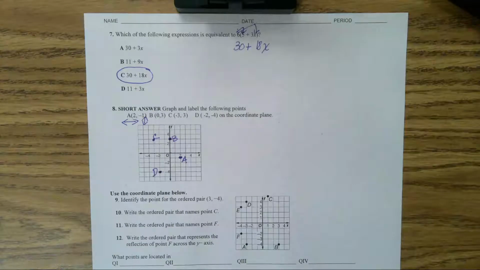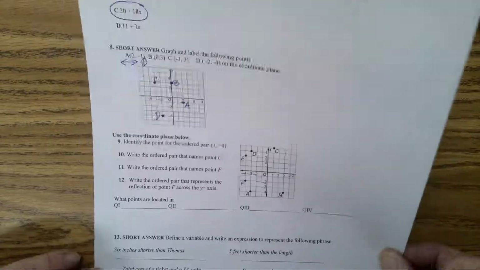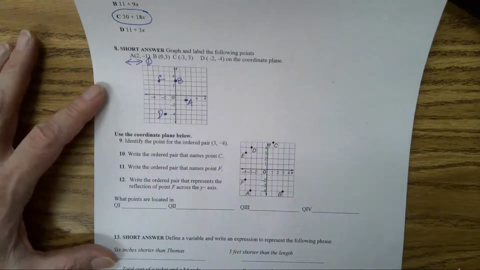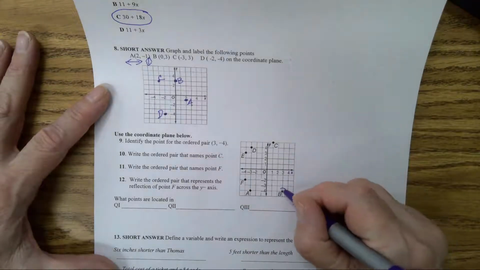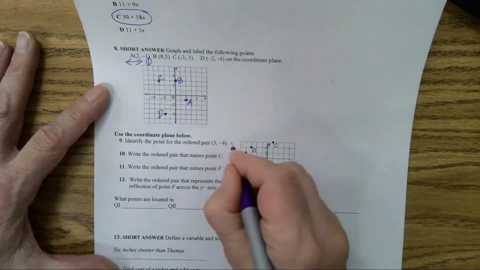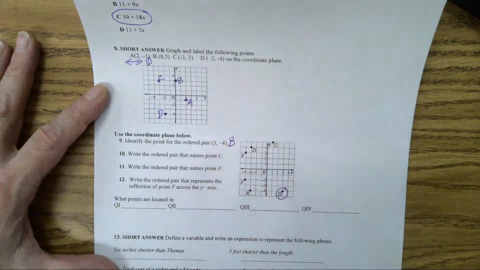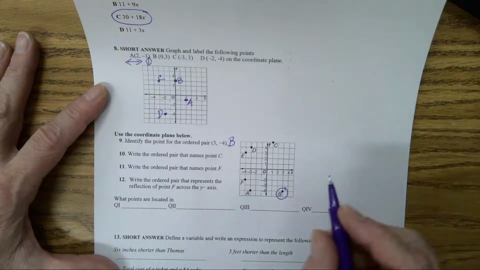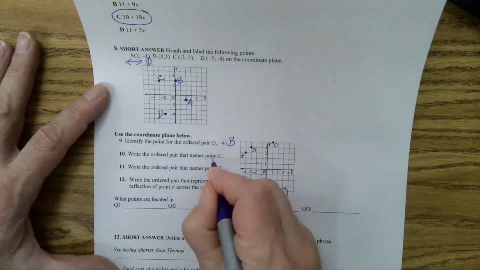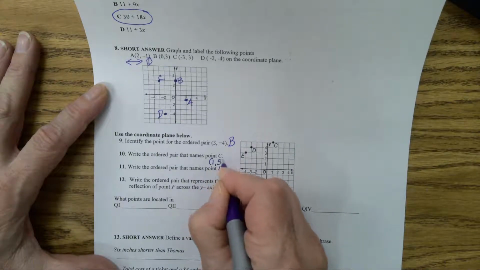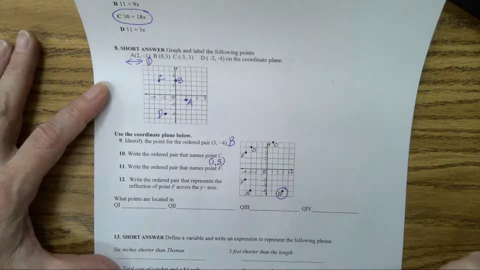So I can count on everybody getting those right when we do that test on Tuesday? Good. Identify the point for the ordered pair 3, negative 4. Over 3, down 4, that is point B. Did everybody get a B for that? Write the ordered pair for point C. That is 1, 5. So you have to put the parentheses and the comma in between the numbers, okay?